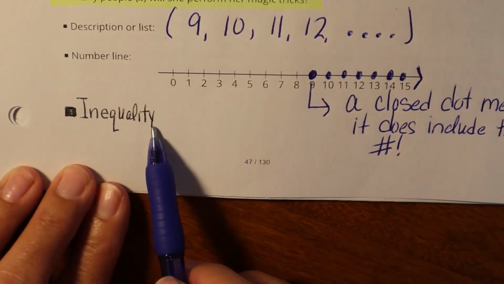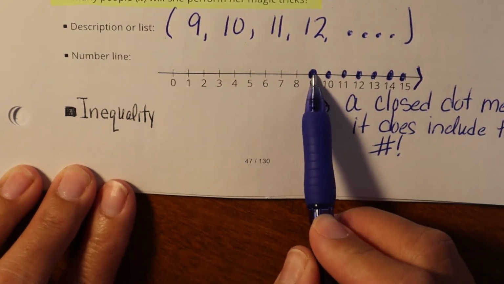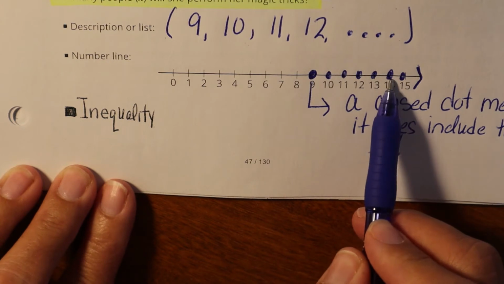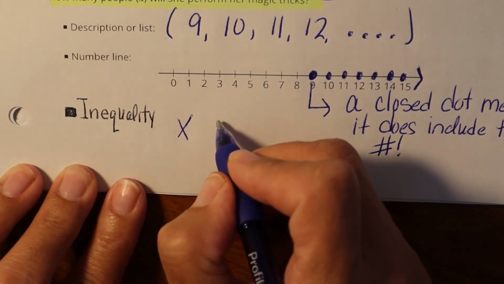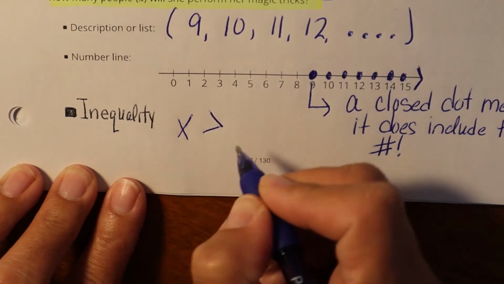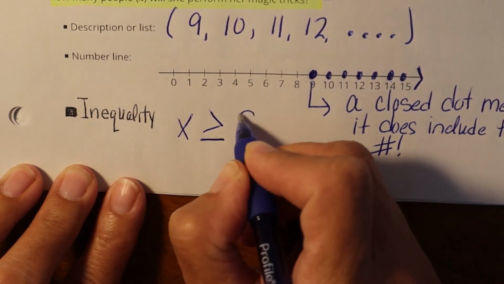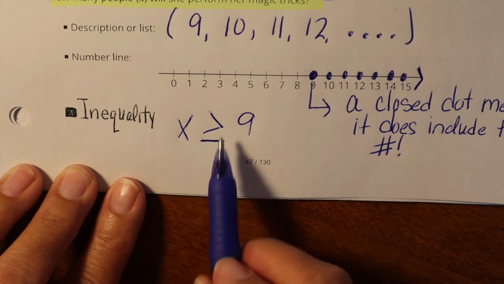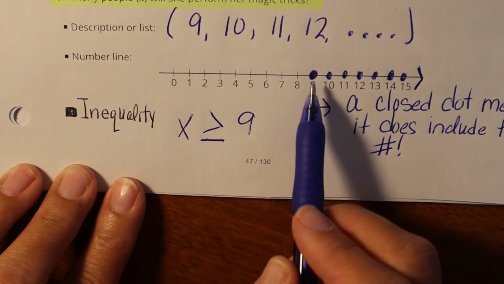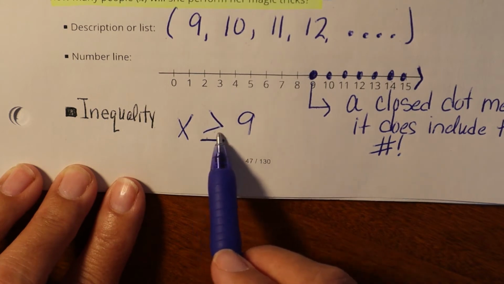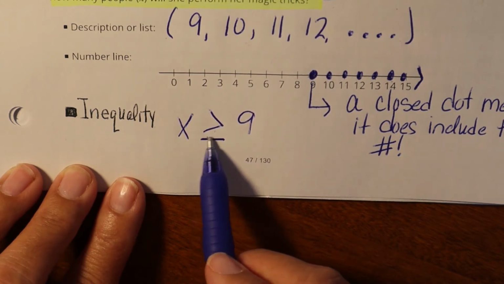Okay, let's write the inequality. Again, it's going to include 9 and all the other numbers. So, x is our people. X is going to be greater than or equal to 9. Here's that inequality symbol, greater than or equal to. This is what goes with closed dots. You have to have this little line. It's very important. Okay?